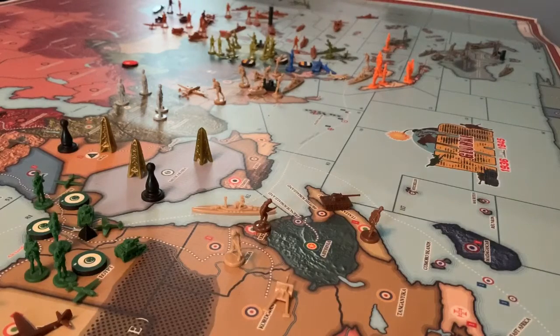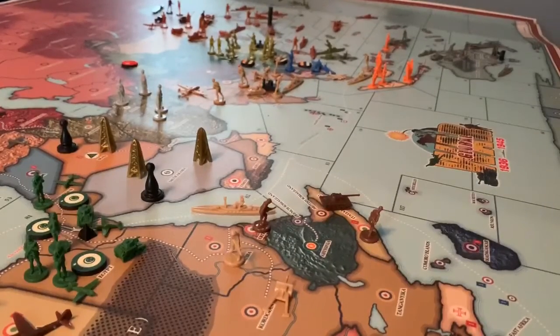So that would cost Britain and France. It would depend on the United States. If they weren't at war, they would only have to pay half the price. So if the price was 15, they would only have to pay a little bit less, like 5 or something goofy like that.